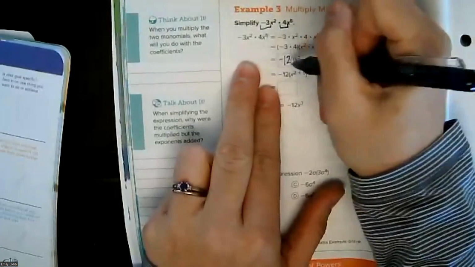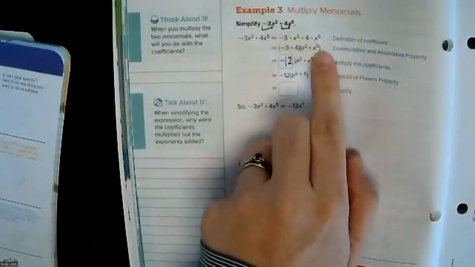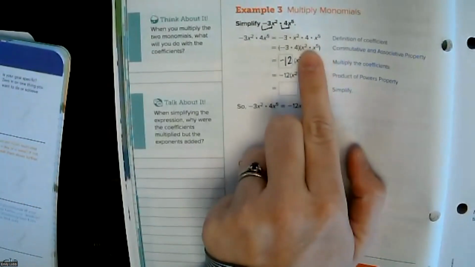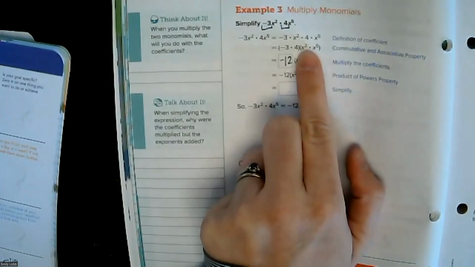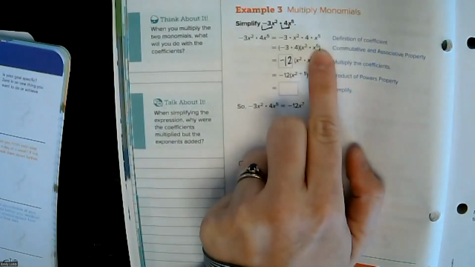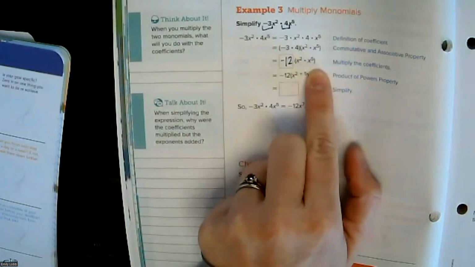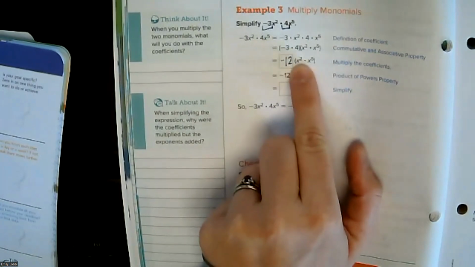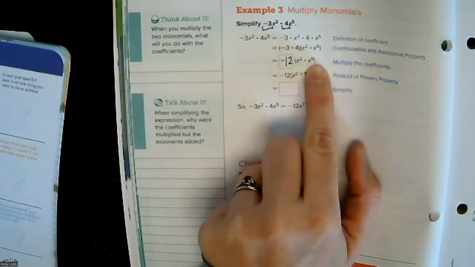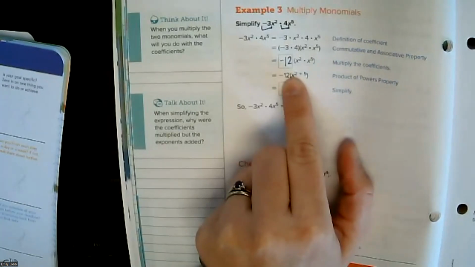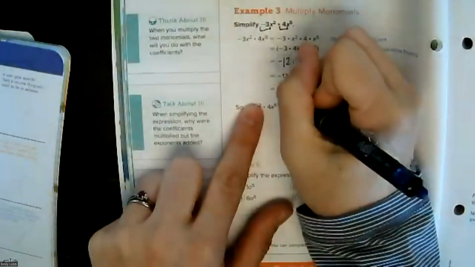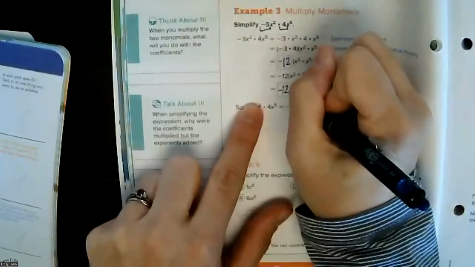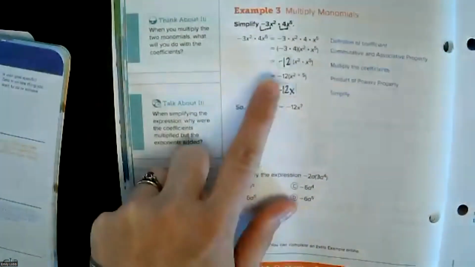Now we're going to deal with our factors of x. We have 2 factors of x, right? X squared and x to the 5th. So we're going to add our exponents together because they have the same base. So now we have negative 12 as our coefficient, but x to what power? 7.